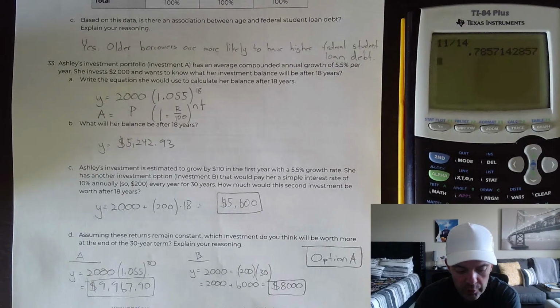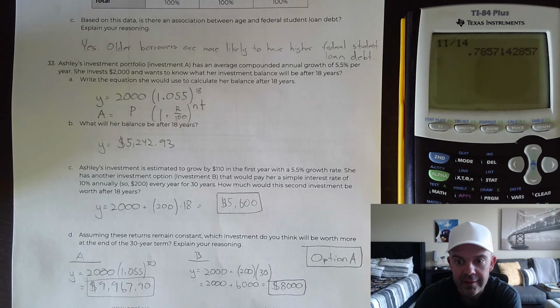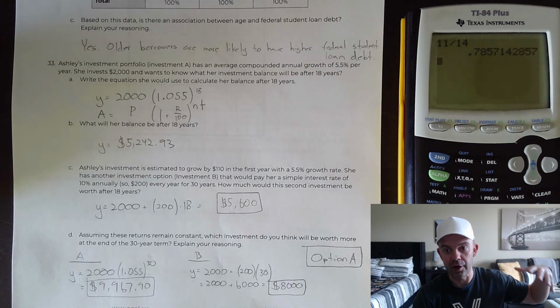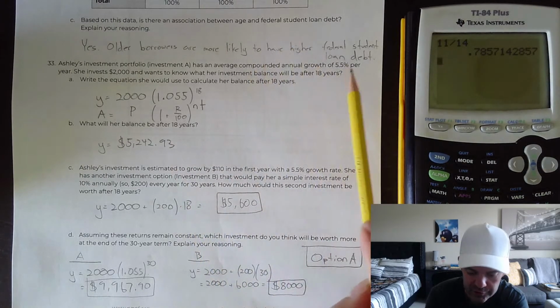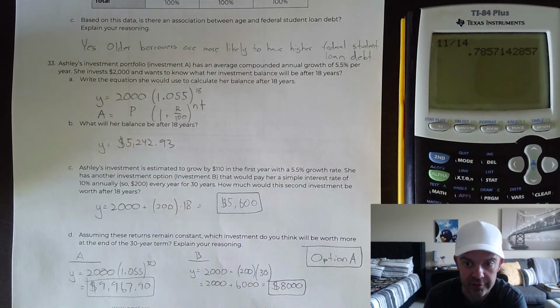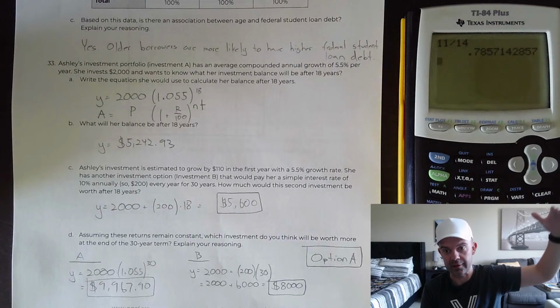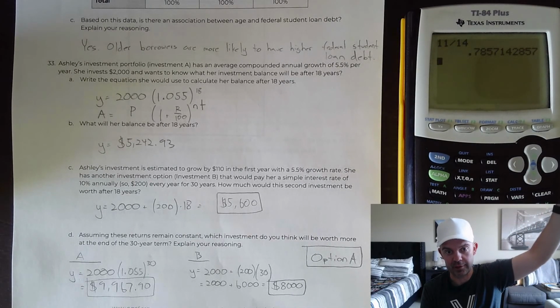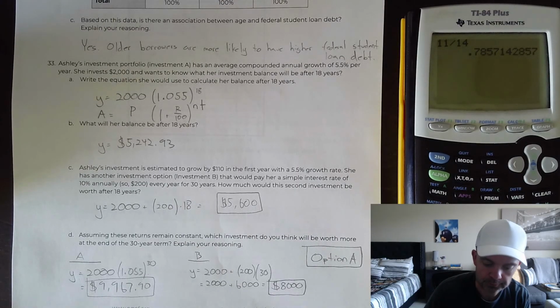For this problem, we needed to know the compound growth formula. So compound growth, what does that mean? That means that every year you're going to earn a new amount of interest based on how much money is in your account or in your investment. In the first year, she's earning 5.5% of $2,000. But then the year after that, she's going to earn 5.5% of that new amount. And then the year after that, she's going to earn 5.5% of that money again. That's known as compound growth, because you keep earning interest on the new money that you're earning. So that's a good way to save for retirement.